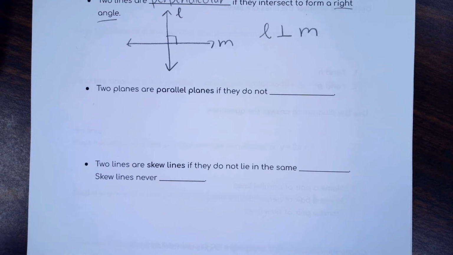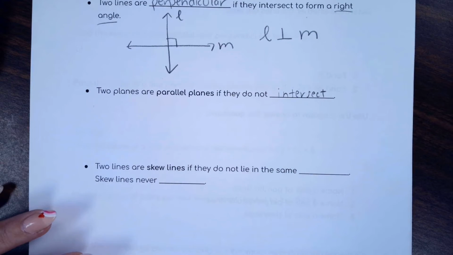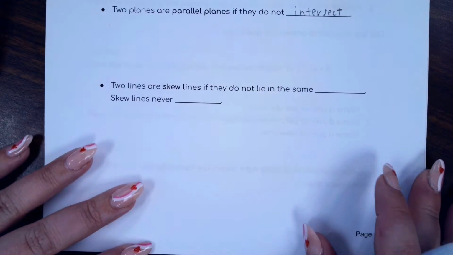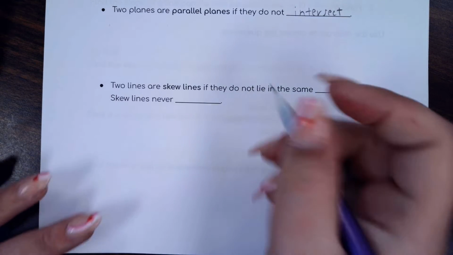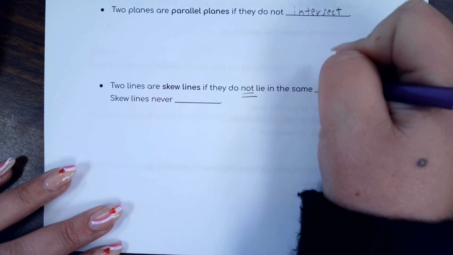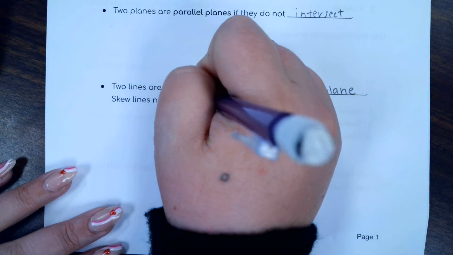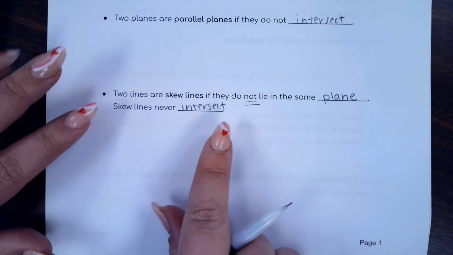Two planes are parallel planes if they do not intersect. Just like parallel lines never intersect, parallel planes never intersect. And the newer one here is skew lines. So two lines are skew lines if they do not lie in the same plane. And skew lines never intersect.